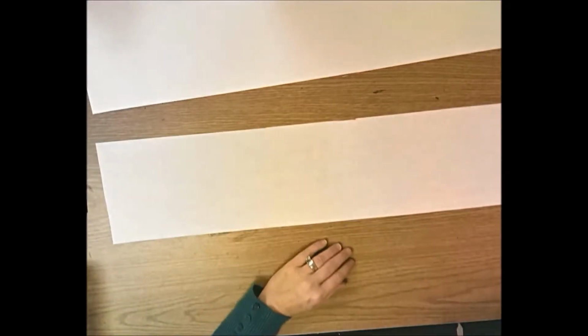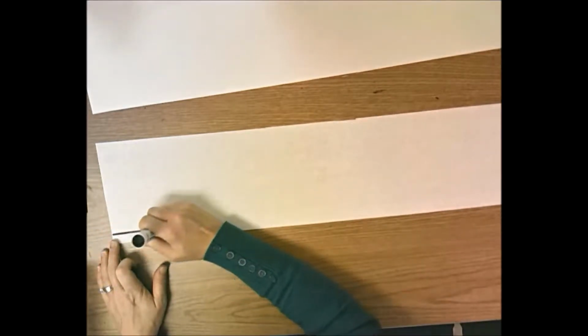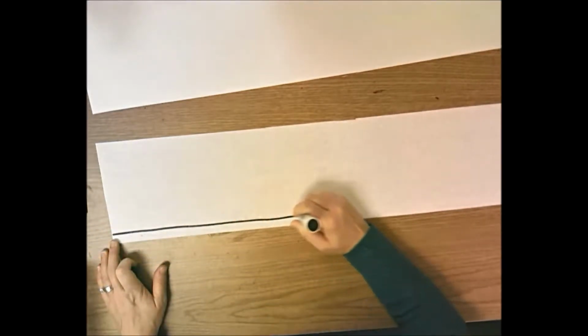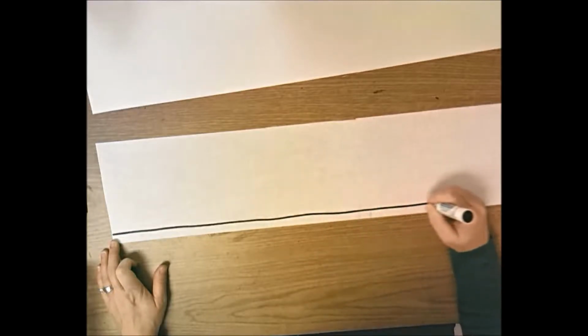You're going to flip it over, and the first thing you want to do is take a black marker and draw the train tracks. So you're going to draw just two lines for your train track. So one line near the bottom and another line.